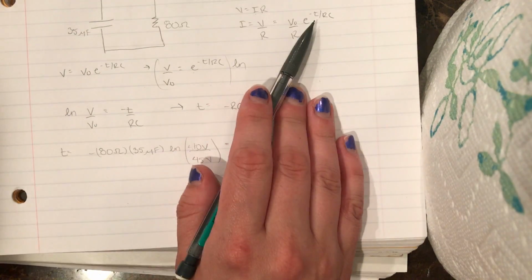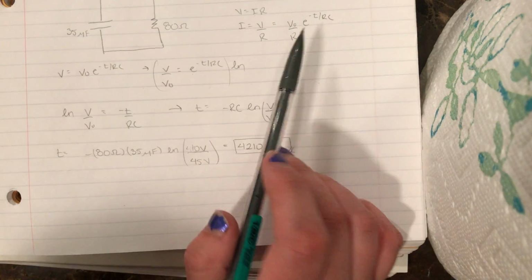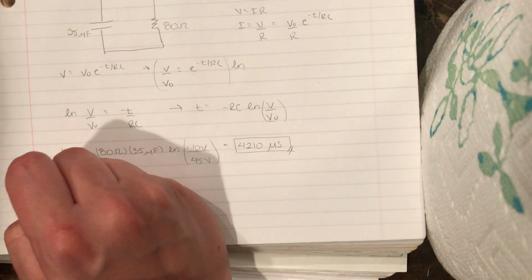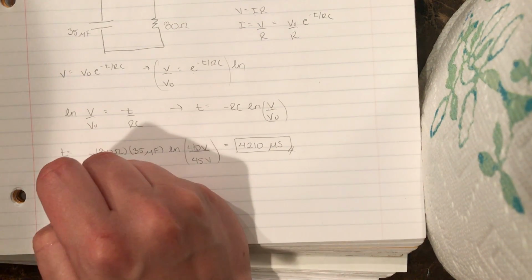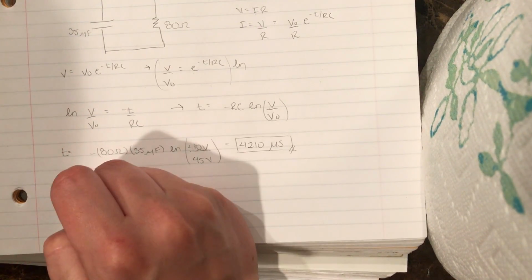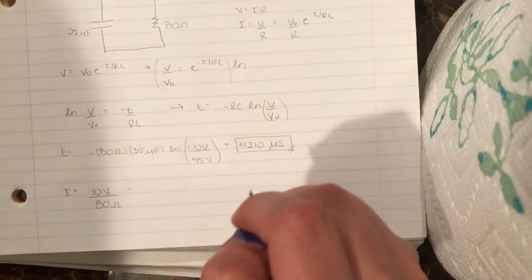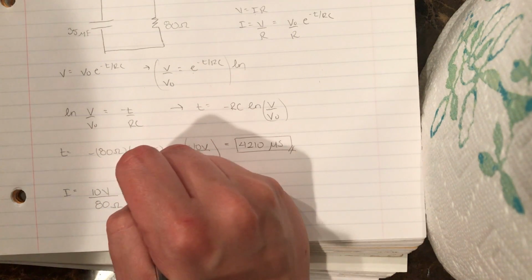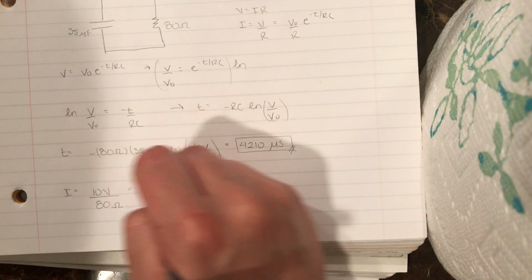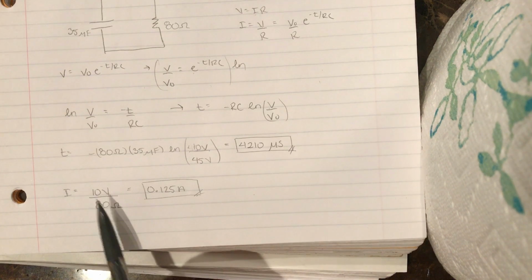Now to get our current, all we have to do is take that current equation here. Current equals V over R. So V naught e to the minus t over RC was our 10 volts, over R, our 80 ohms, which is 0.125 amps. We already took into account all of the time dependence when we were getting our 10 volts, so we can just do V over R here.